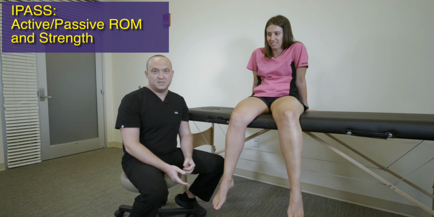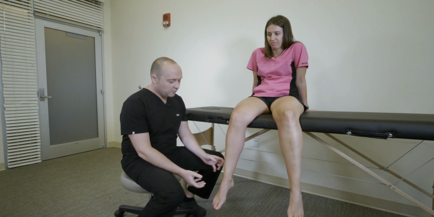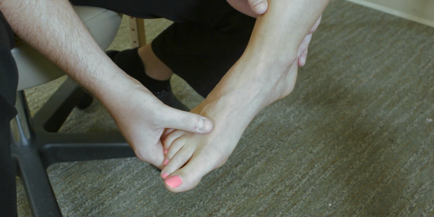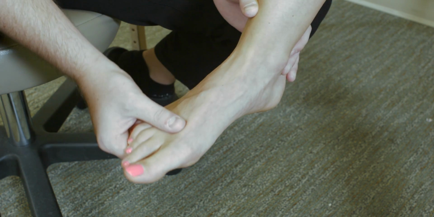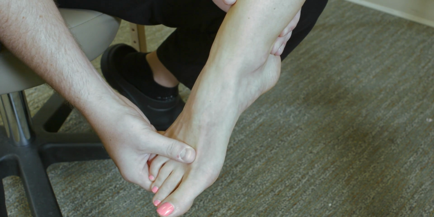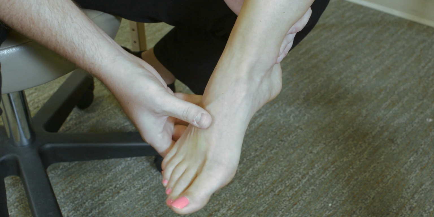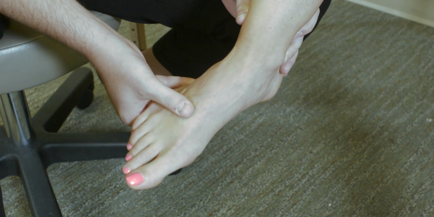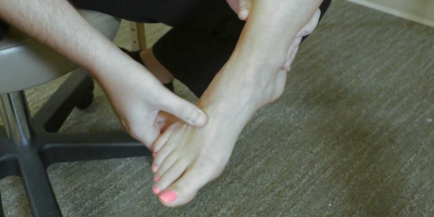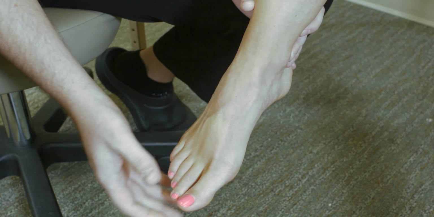So moving on to the next part of the examination, we're going to cover active, passive, and resistive range of motion. For the ankle, it's really quite straightforward. There's two primary axes. The first one covers both dorsiflexion, which is bringing the toes towards the nose, and plantar flexion, which is a pushing down motion. The other axis is inversion and eversion. So inversion is more of an adduction of the foot. Eversion is an abduction.